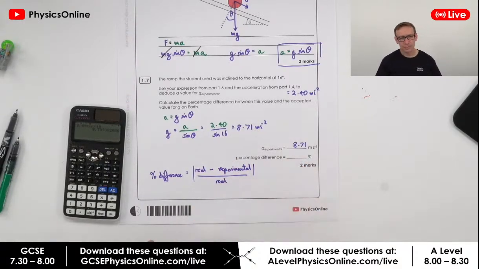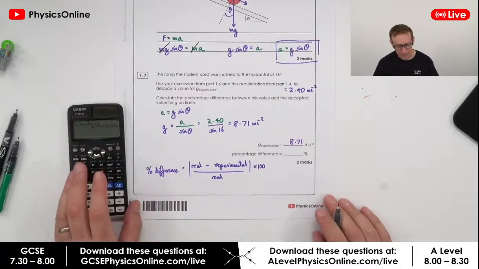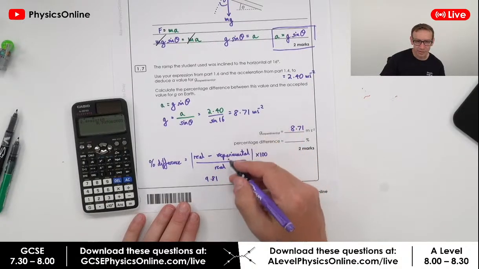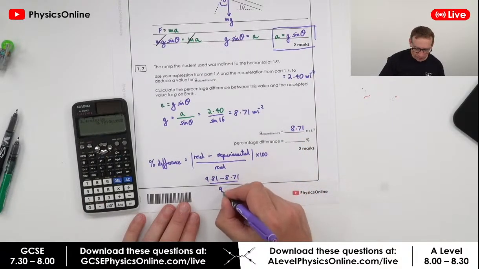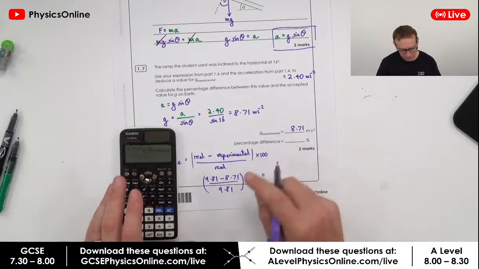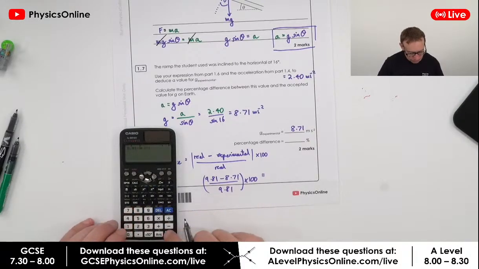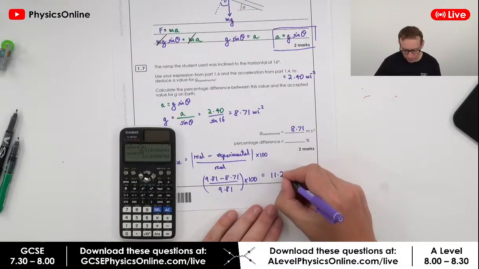And often we put the modulus symbol there to just have the positive value of that, and also multiply that by 100. So in this case, the real value is 9.81. The experimental value was 8.71, and we divide that by 9.81 multiplied by 100 to get an answer equal to about 11.2.